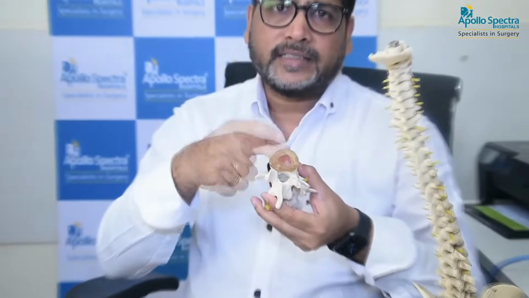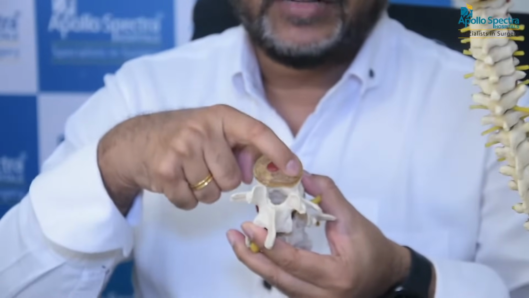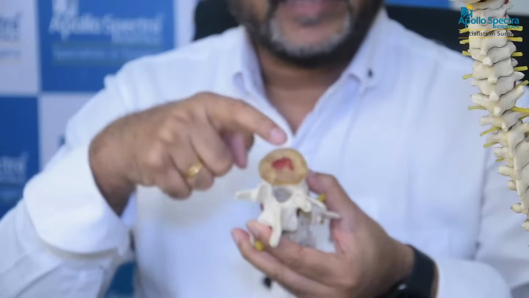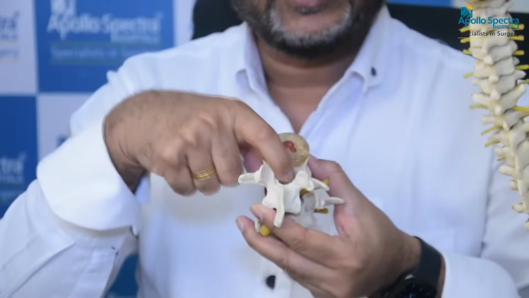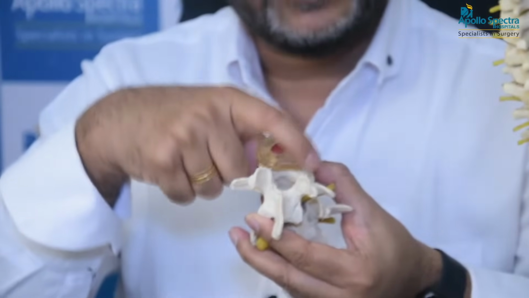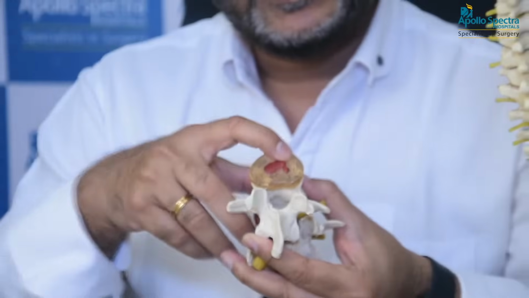This was a normal stage. There is a stage 2 which is a small tear in the annulus. The outer part is the annulus, the gel starts coming out, it irritates the nerve, and it can cause severe back pain. Right now it is not going out, it is not going to compress the spinal cord or the nerves which are coming out. That's why it will cause only back pain.